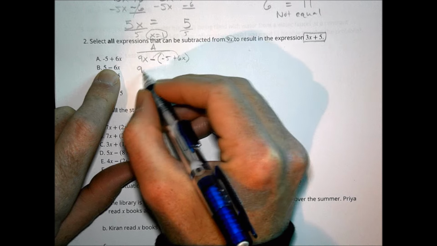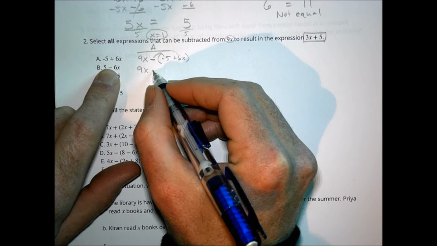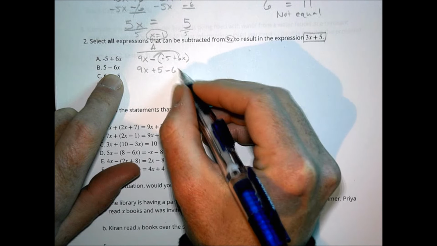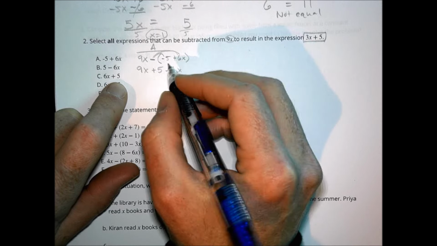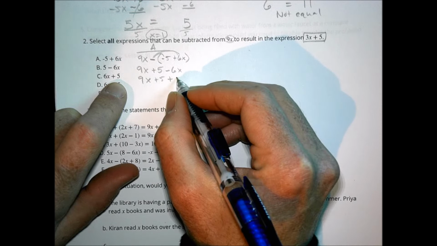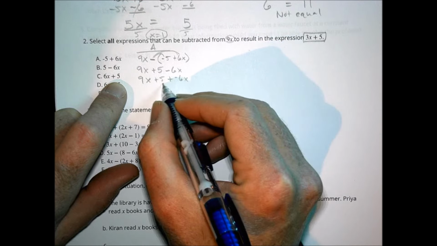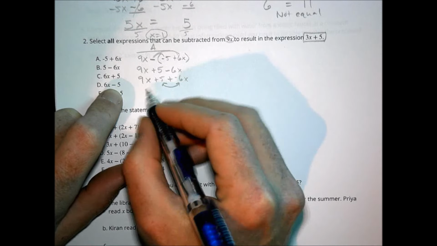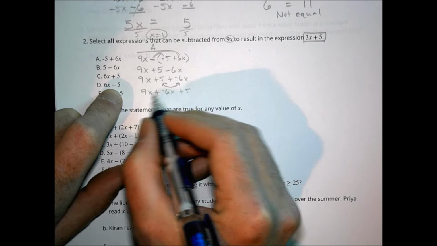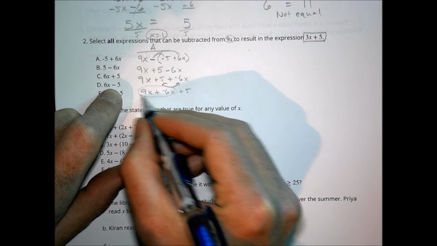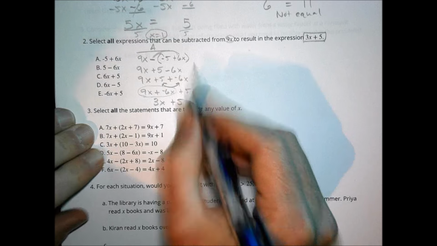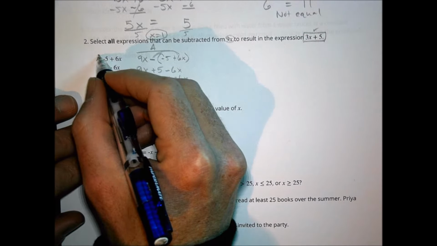When I do this, I have 9x, and minus times minus 5 becomes plus 5, and a minus times a negative 6x becomes negative 6x, and I can combine these together, or I could rewrite them, which is what we've been doing, 9x plus 5 plus a negative 6x. Then I can use the commutative property, move things around. So 9x plus negative 6x plus 5. These now can join together. 9x plus negative 6x is 3x plus 5. So I do arrive at something that matches that. So A would indeed work.